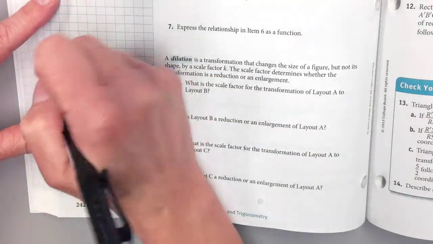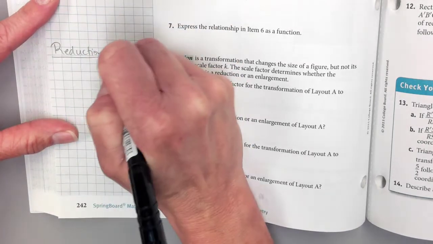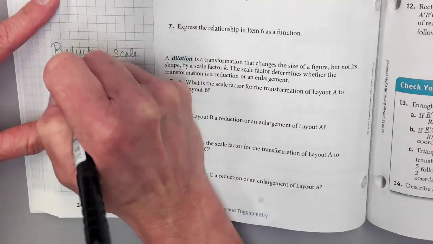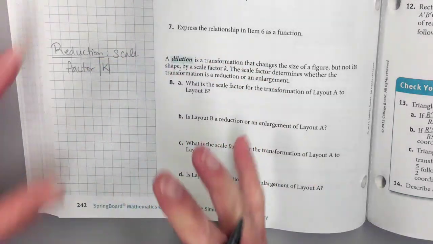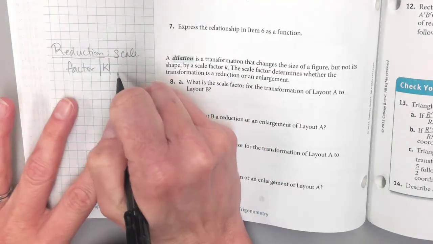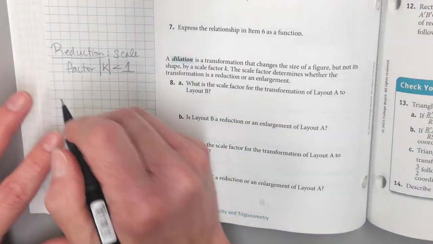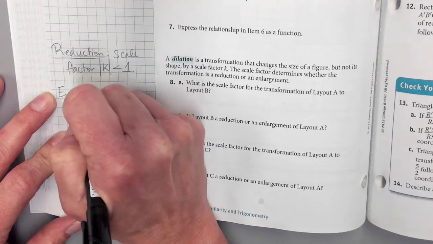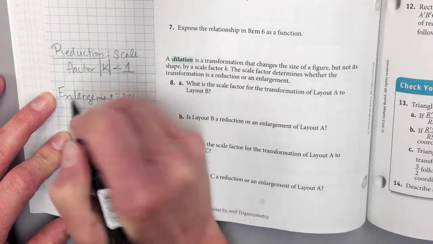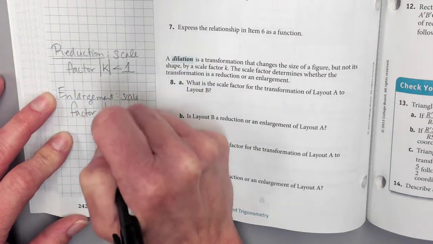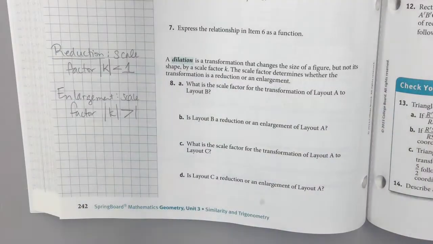So we need to talk about a reduction. What that means is that our scale factor of k, its absolute value, so just the number, not positive or negative, is less than 1. That's going to make our picture smaller. And enlargement is when this thing called the scale factor, known as k, and again, we're just taking the absolute value, so just the number, not the sign, is greater than 1.